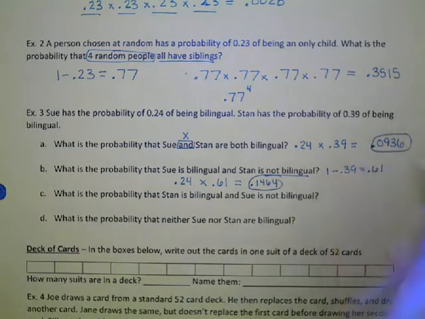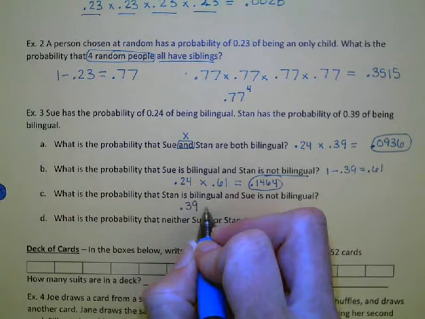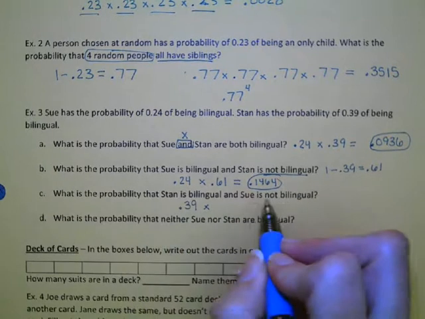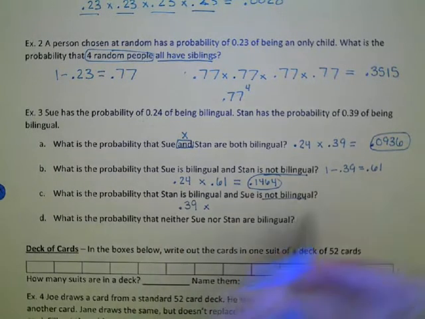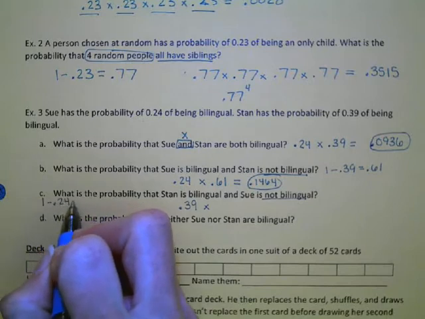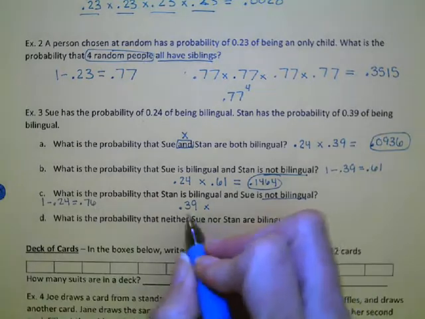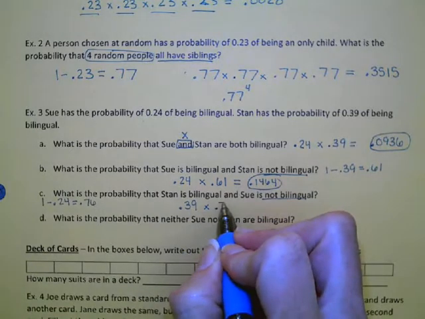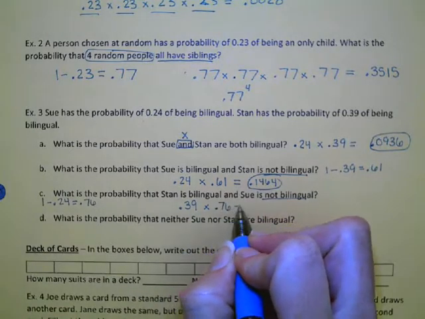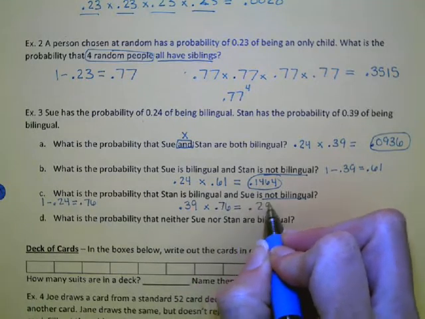Probability that Stan is bilingual. Stan was 0.39 times, this says Sue is not bilingual. So if we take 1 minus 0.24, you get 0.76. So 0.39 for Stan times 0.76 for Sue not being bilingual. Multiply, you get 0.2964.